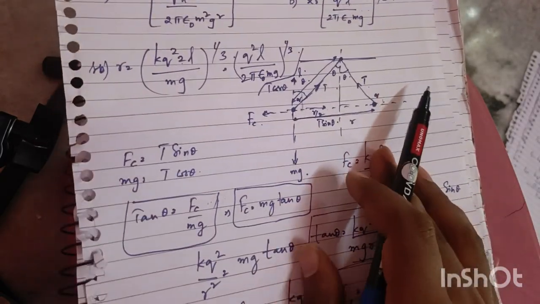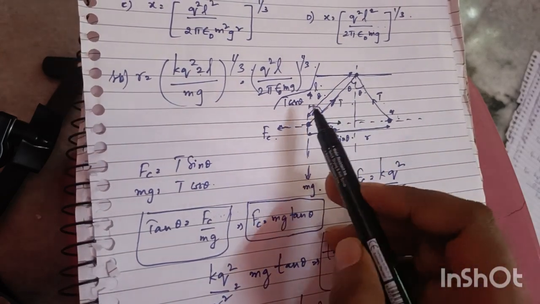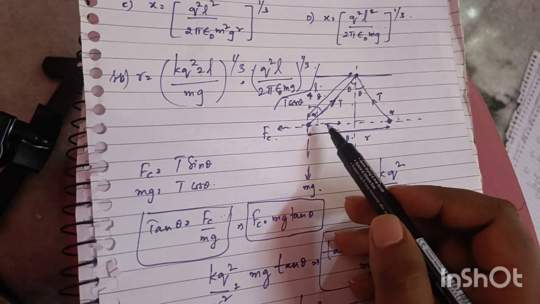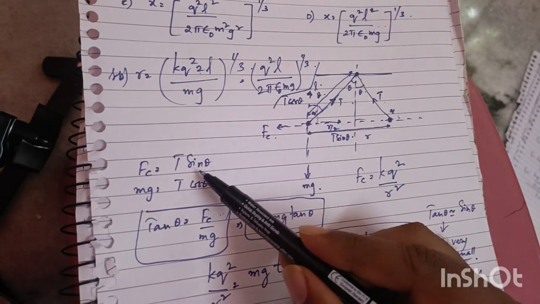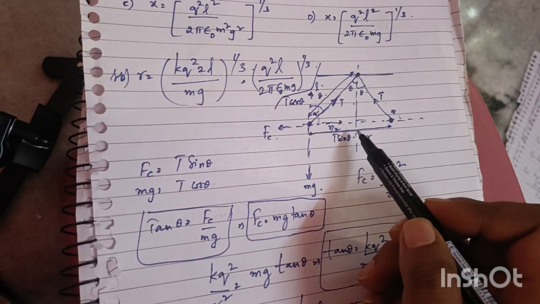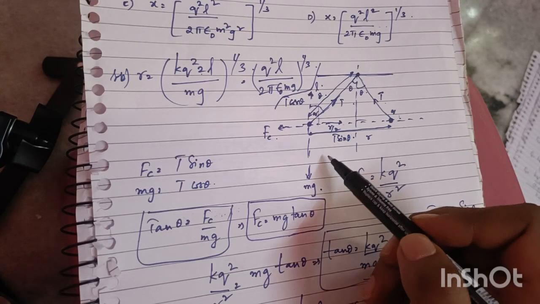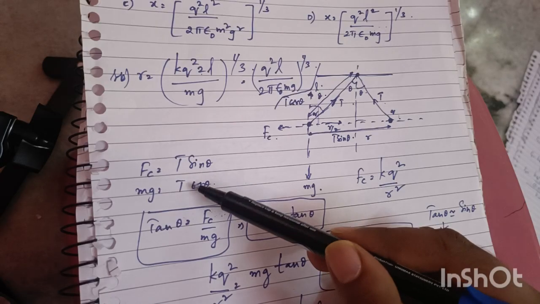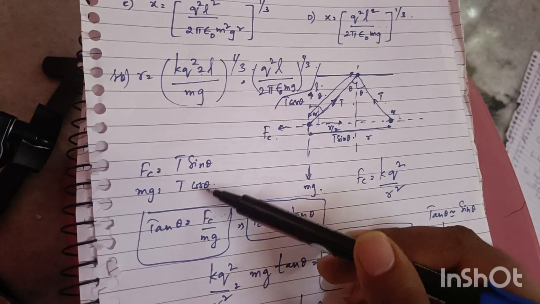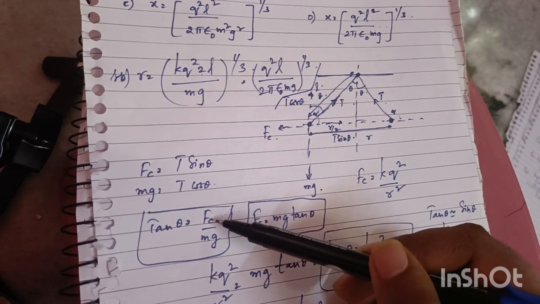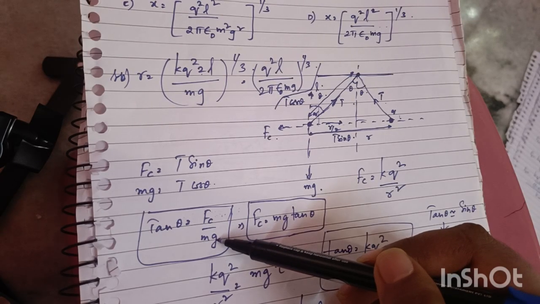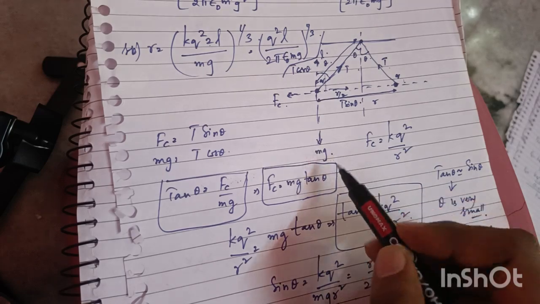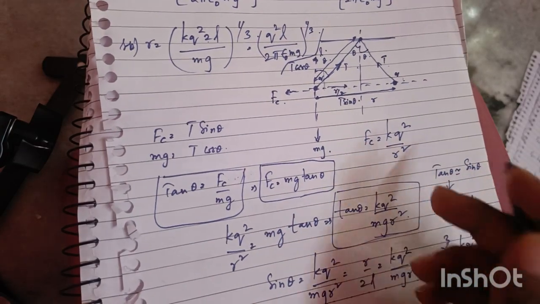So in equilibrium, nothing is moving, so all the forces in all the directions, x direction and y direction, must cancel each other. If you equate that, Fc is equal to T sin theta, this component equal to this component. And in the vertical direction, mg is equal to T cos theta. If I take the ratio of these two, T will cancel, and sin by cos is tan theta, equal to the Coulombic force by the weight, that is Fc by mg. So Fc is equal to mg tan theta.